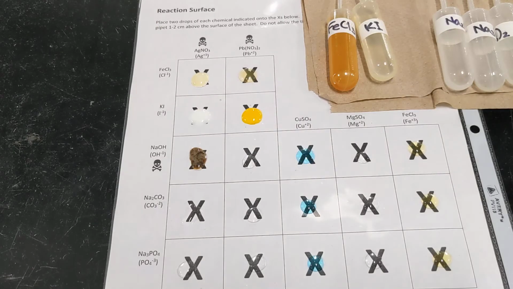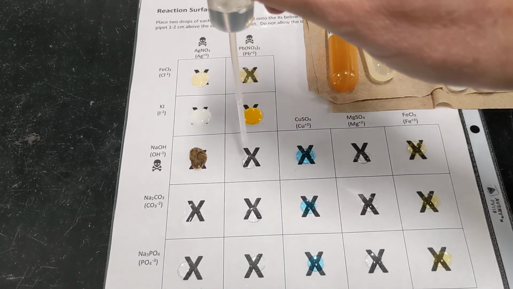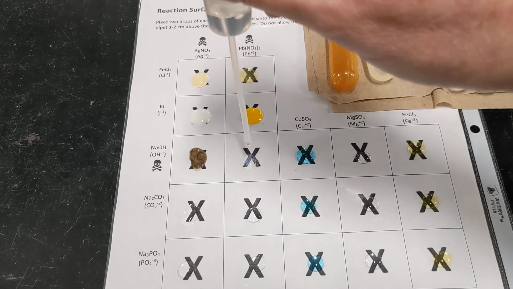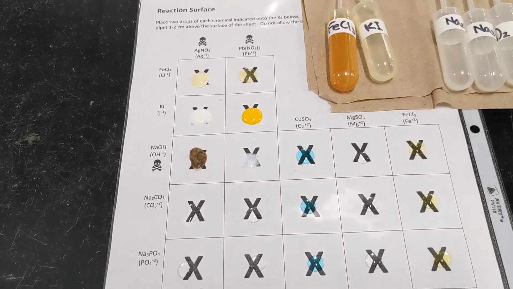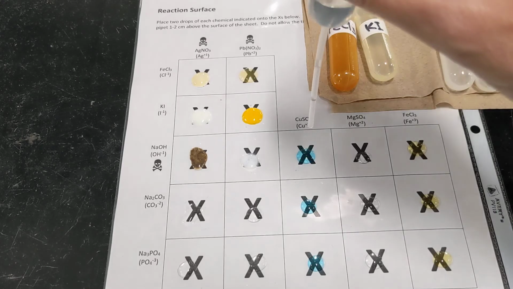Oh, wow, look at that. Definite precipitate there, a muddy brown precipitate. Box 2. Okay, for that, we have a pearly white precipitate. That one's kind of pretty. I don't know if you can see.